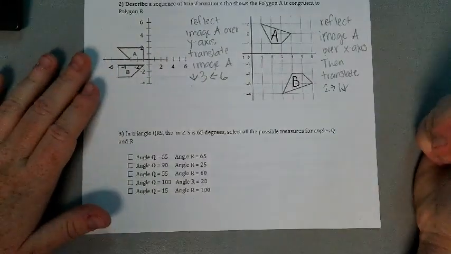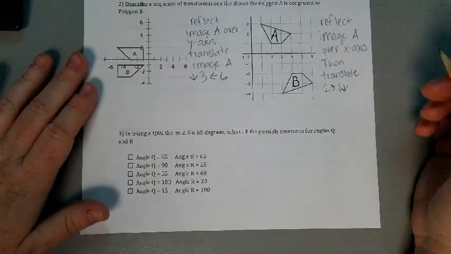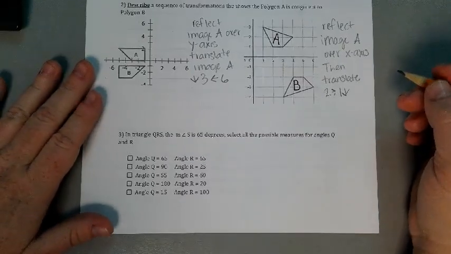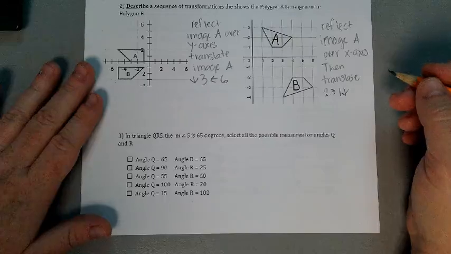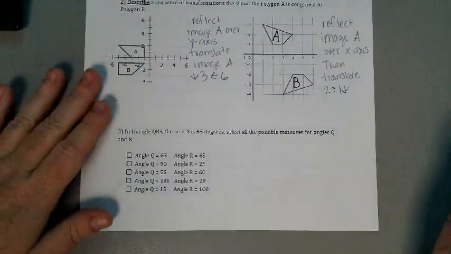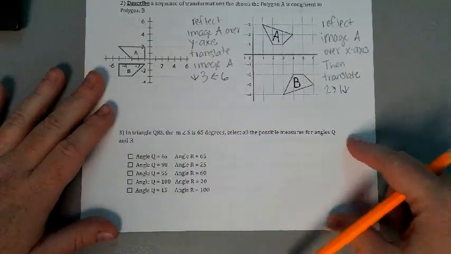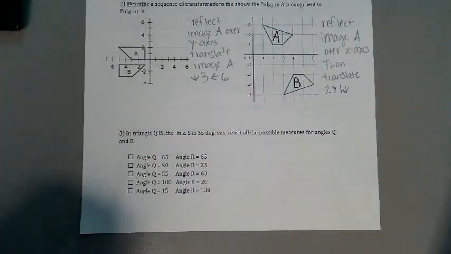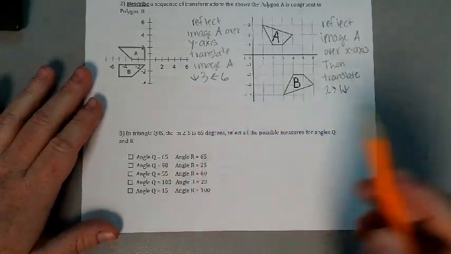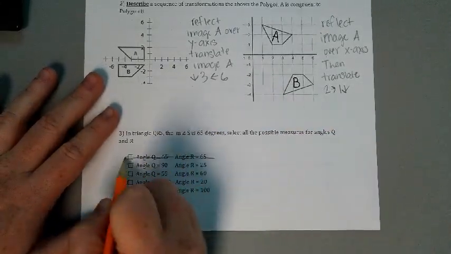Number 3, in triangle QRS, the measure of angle S is 65 degrees. Select all possible measures for angles Q and R. So it needs to equal 180. So you're going to either have a lot of math right here or very little, and you should have more math. One thing I know is that 60, 60, 60 is 180, so that means that 65, 65, 65 does not work.